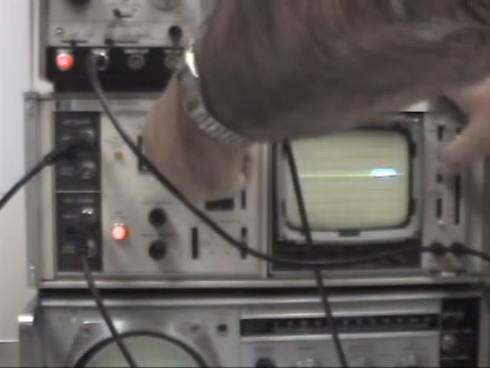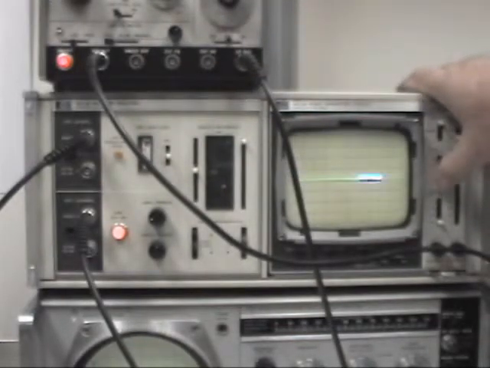So what we need to do is change our settings a little bit so that we stay more in the middle of the screen, and we can do that by adjusting the dB switches. The object is to have no shift. See, we're getting closer.